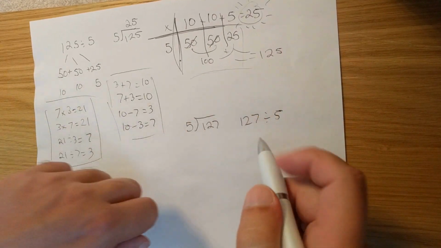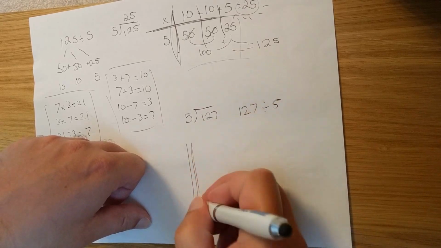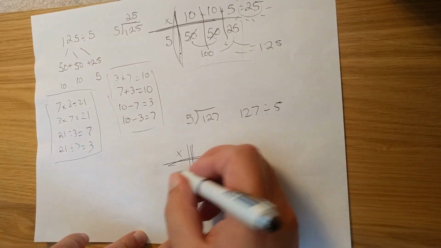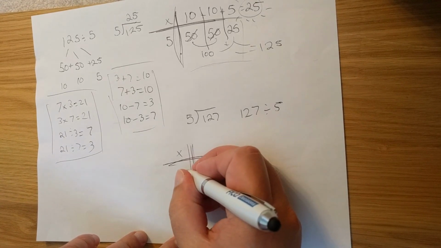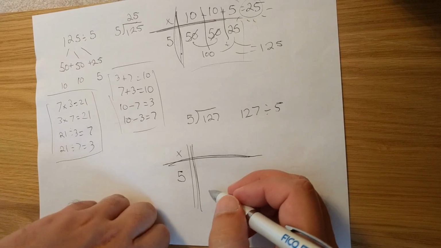So let's see what happens. Let's see if the array is going to take care of that. I mean, spoiler alert, it is. I wouldn't be showing it to you otherwise. But I'm going to do the same strategy. So again, I'm going to go 5 here. You can put it in the top, doesn't matter. And I'm going to build up to the 127.